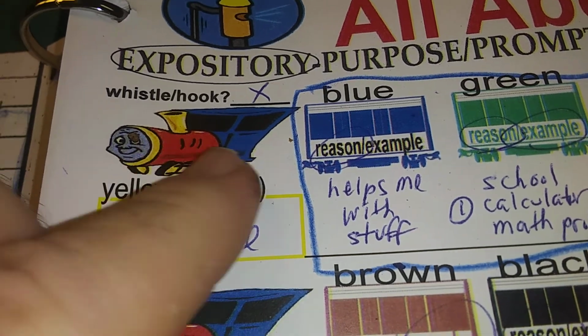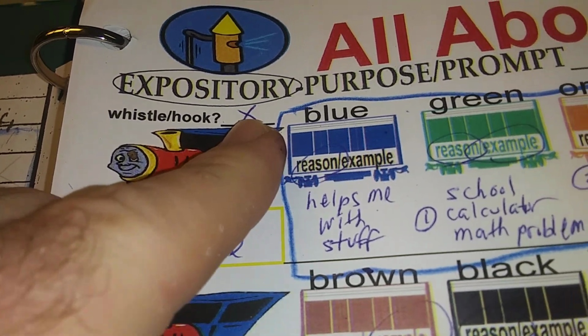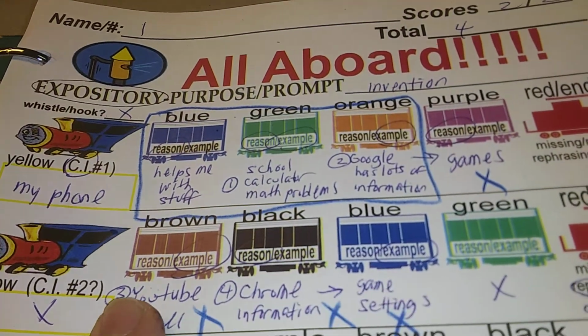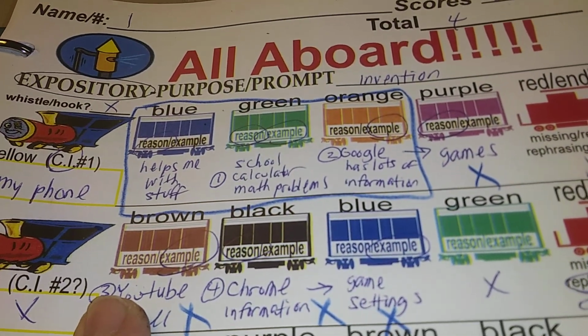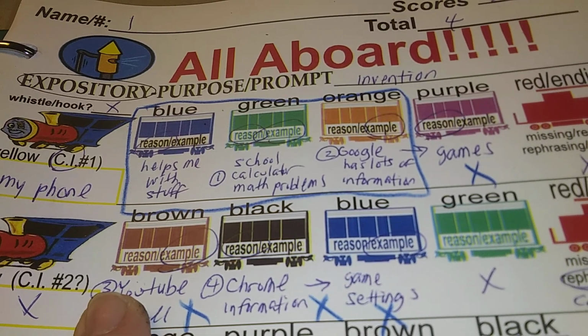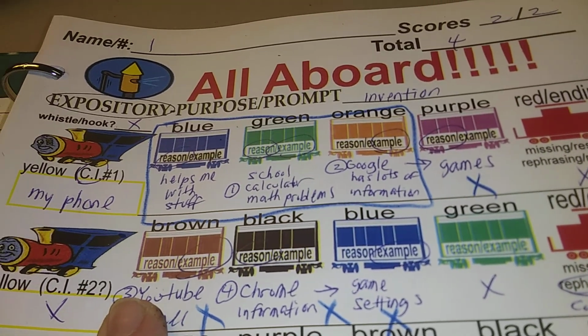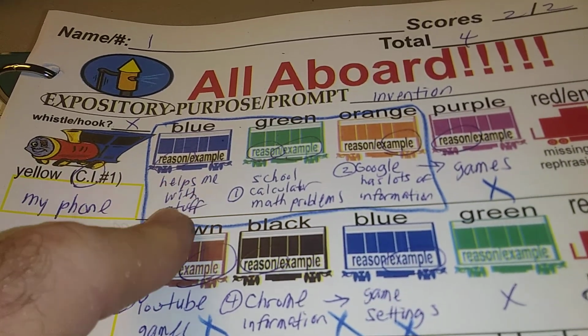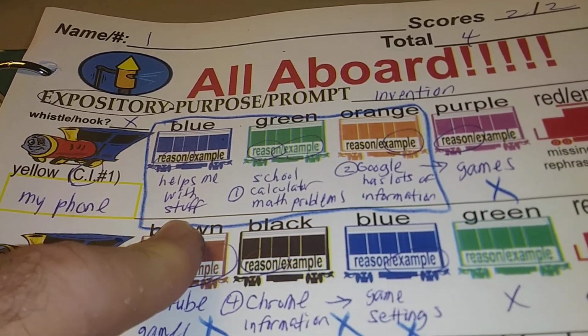And so you see I cross off one eyeball. There's not really a hook, so I cross it off. So for each reason or each example, I write under one color. Well, the only things that I want to keep here and put into the blue basket is this blue train that your iPhone helps you with stuff.